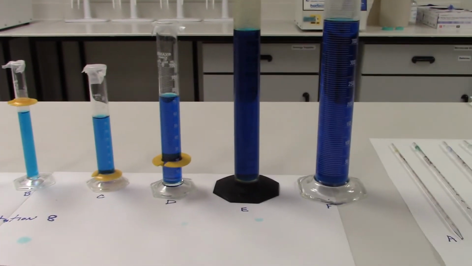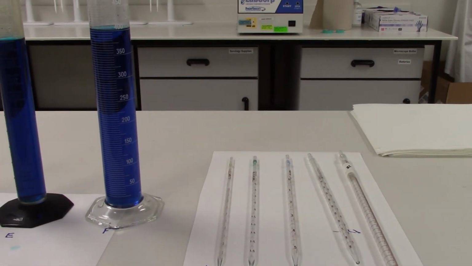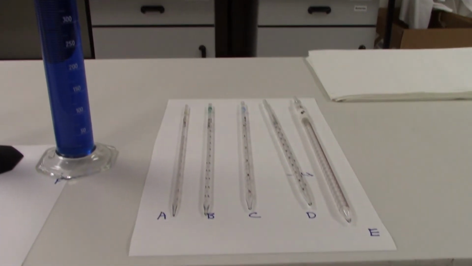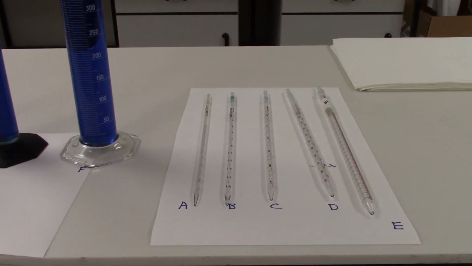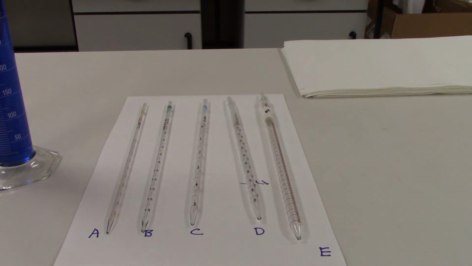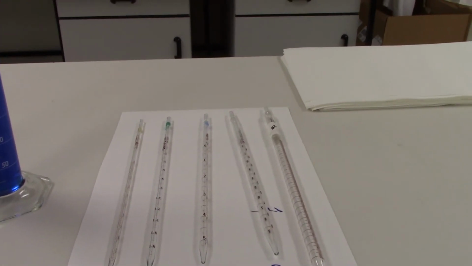The last station that we have for lab today is showing us some serological pipettes. And we talked in class about how serological pipettes are accurate and they are volumetric, and they're used to measure smaller volumes of liquids when we're trying to move that liquid from one container to another. It's also important to be able to tell what each marking on the side of the pipette is indicating when it comes to the volume in milliliters.